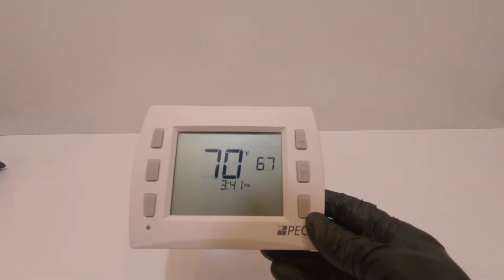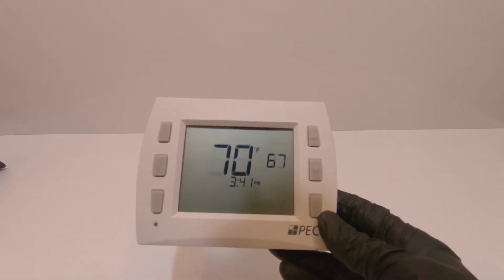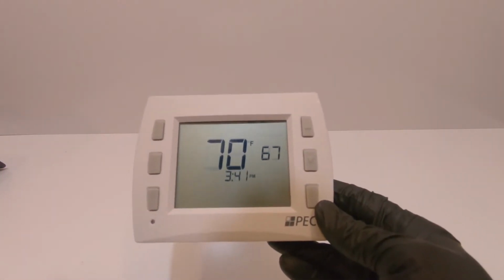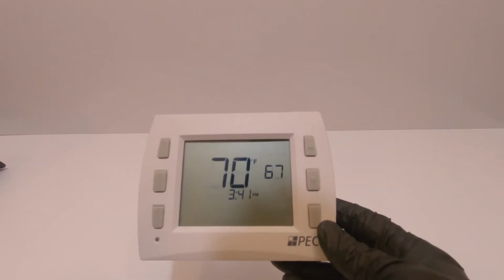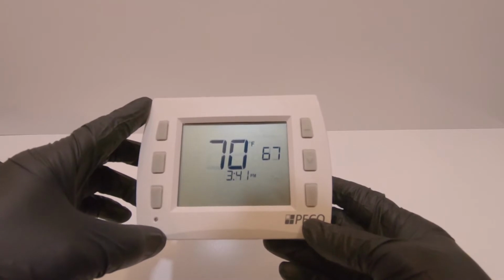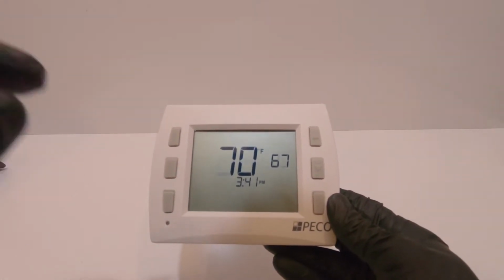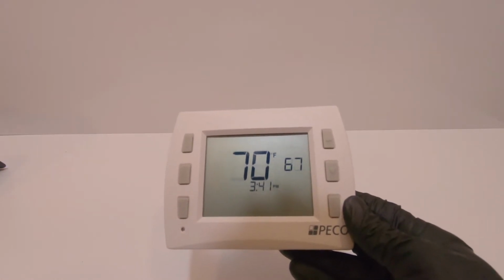A lot of people think that you can just take the wires off, wire for wire, install it, set the temperature, and walk away. There's a little bit more to that, and that's what we're going to discuss in this video. And specifically, it's going to be the advanced settings.